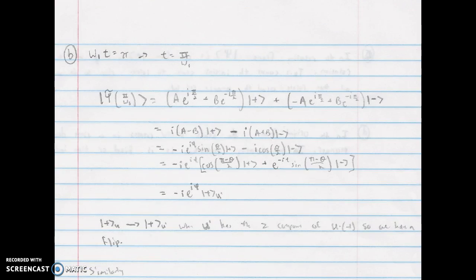Alright, moving on to part B, we're asked to verify that a pi pulse, which is omega 1 times t equals pi, produces a complete spin flip. We have to calculate both the transformed state vector and the state vector. So we plug in for our t values, rearrange this a bit, and using the transformed state that we found earlier, we can work through this.